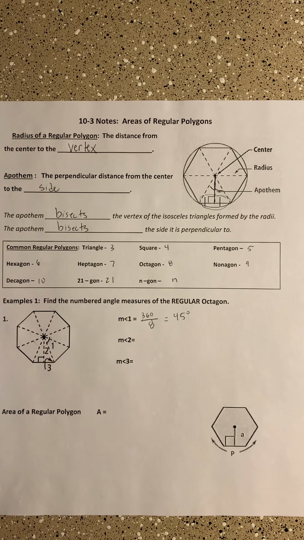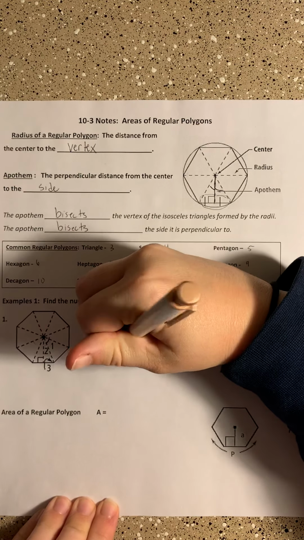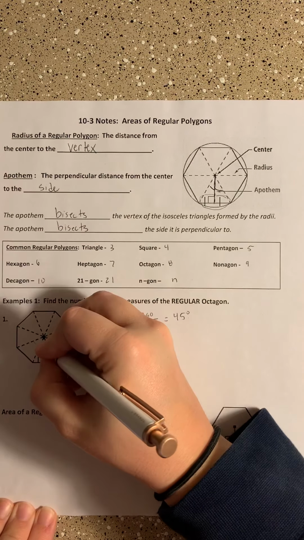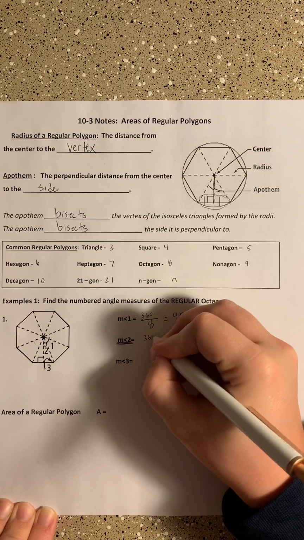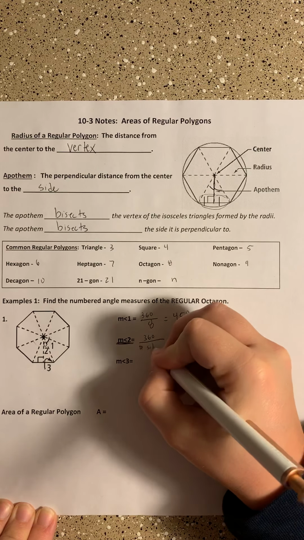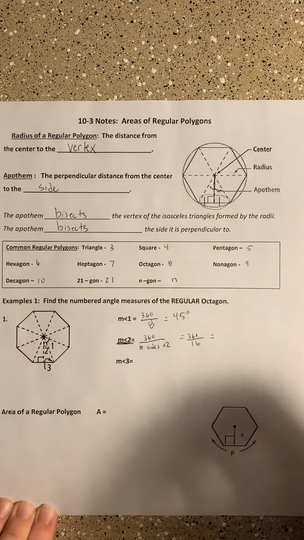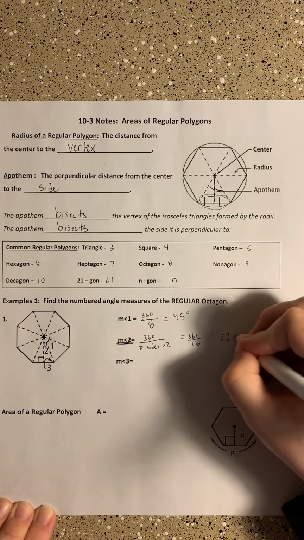Angle 2 is 360 divided by the number of sides times 2. This is the one you will be focusing on for this unit. You will be finding the measure of angle 2 in this section and the next section the most. There are 2 ways you can think of it. You can find angle 1 and divide that by 2, or the shortcut to get just this part right here is to take 360 divided by the number of sides times 2. So if you take 360 divided by 16, you'll get 22.5 degrees.